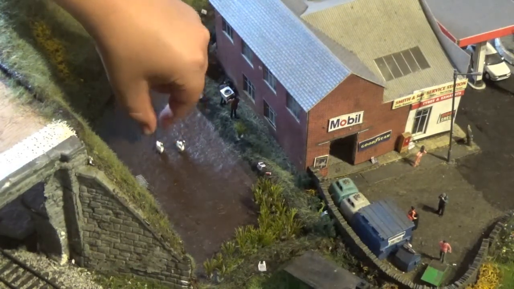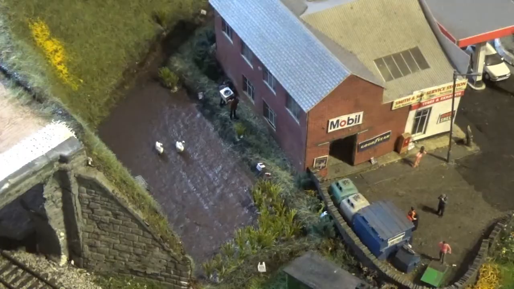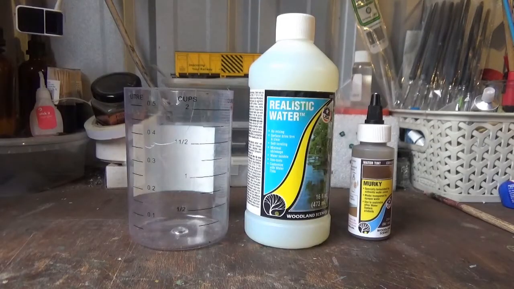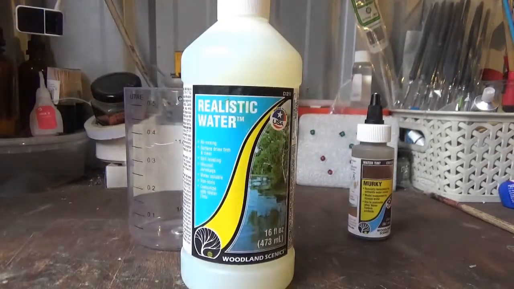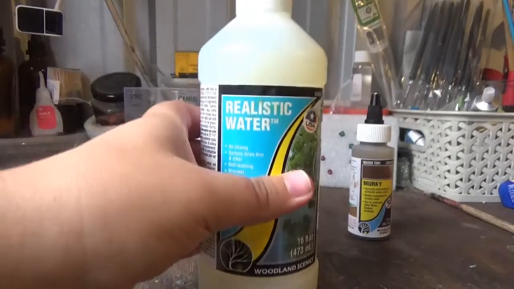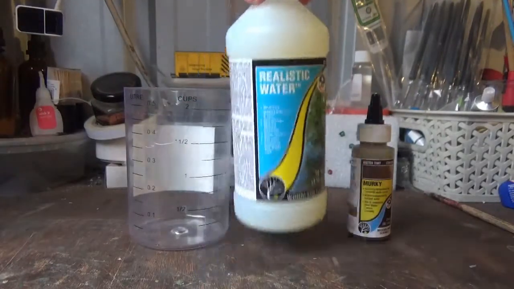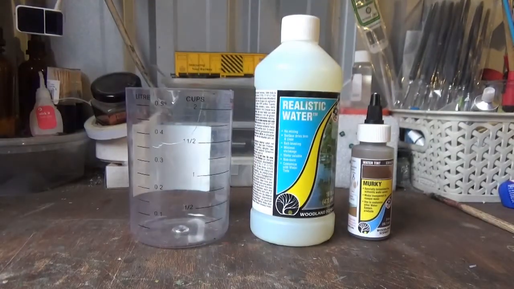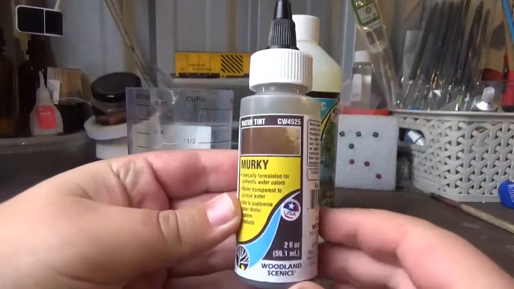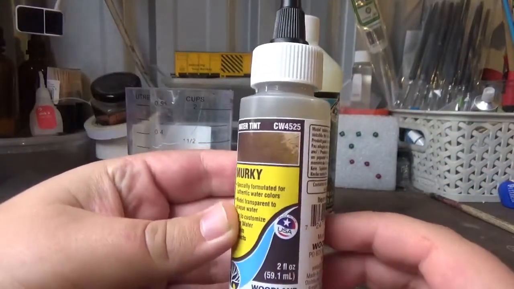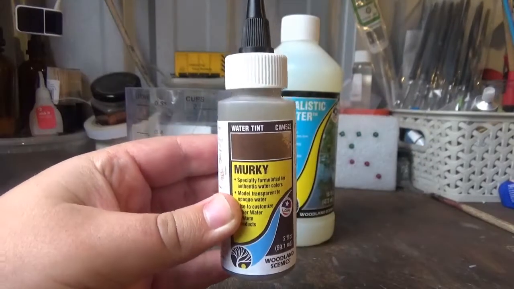So there we are. Now we come on to adding the water. I'm going to be using Woodland Scenics realistic water. This is something I've had for ages now. It's not something I've just been out and bought. I'm going to make the water murky to make it look realistic. So I'm going to be using this Woodland Scenics water tint, and this is the murky one.